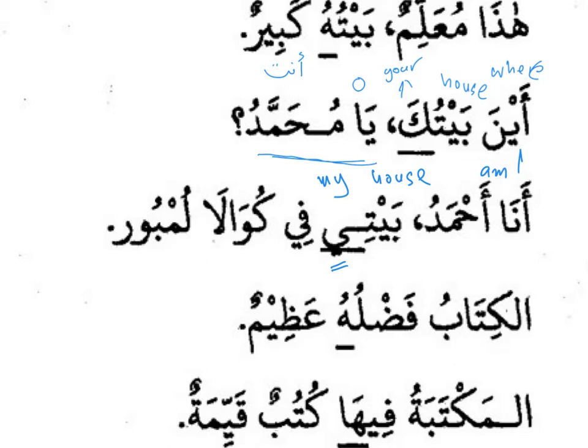Is in Kuala Lumpur. So here, of course, ana is the ضمير منفصل, but when you want to say my, you cannot say ana anymore. You don't say baiti ana or baitu ana. You have to change to ya. So we say baiti. Ana Ahmad baiti fi Kuala Lumpur.